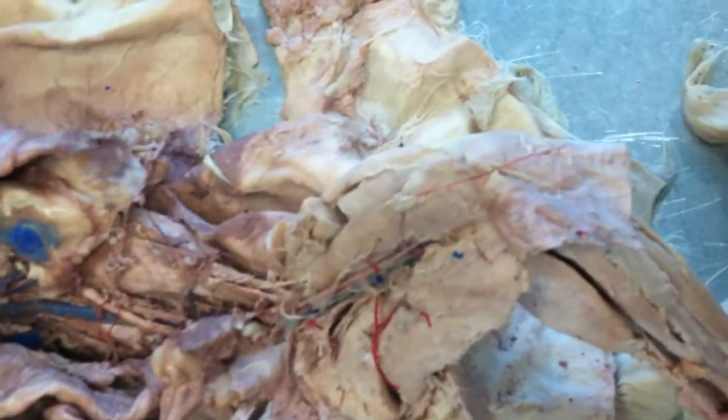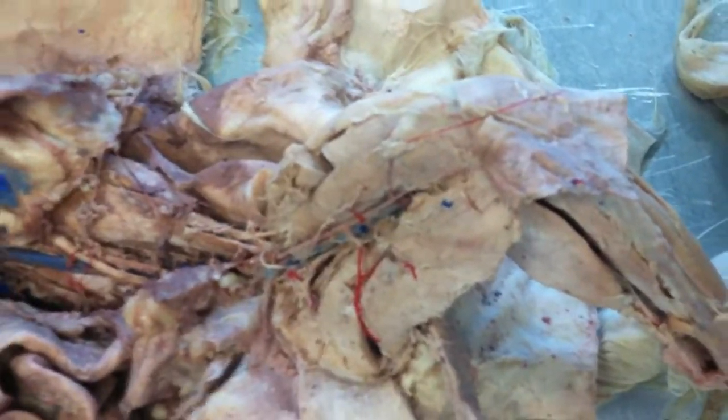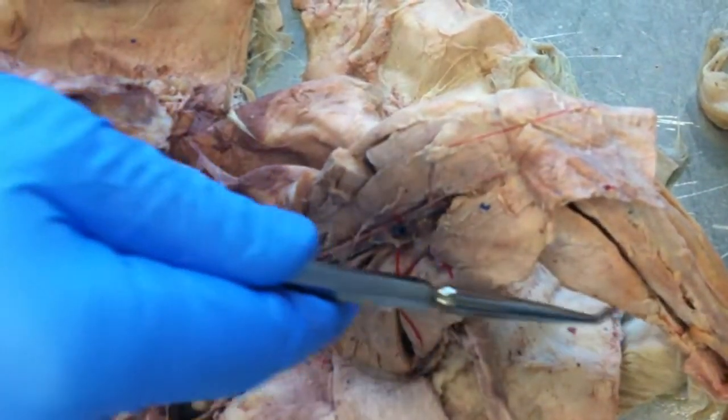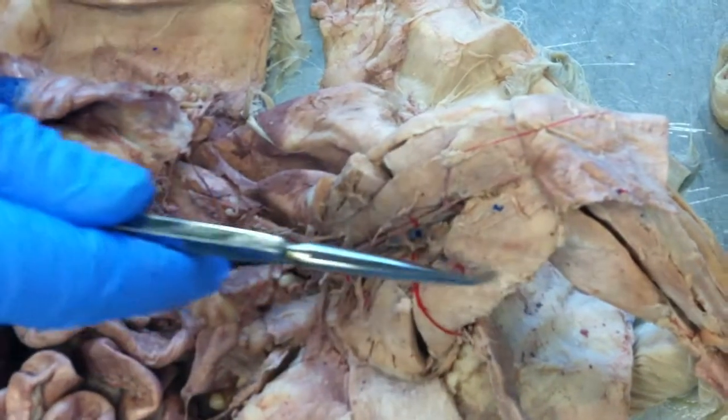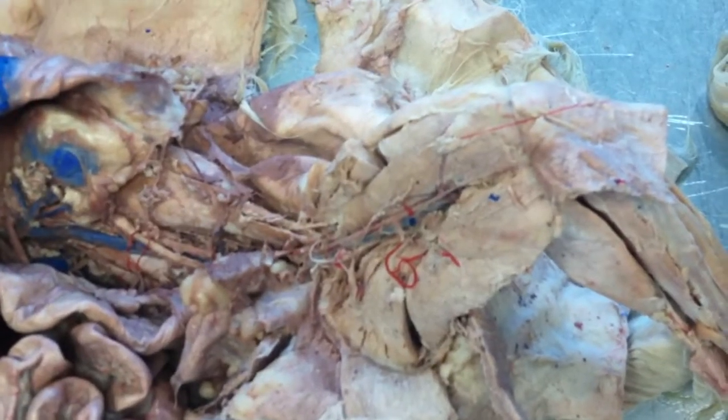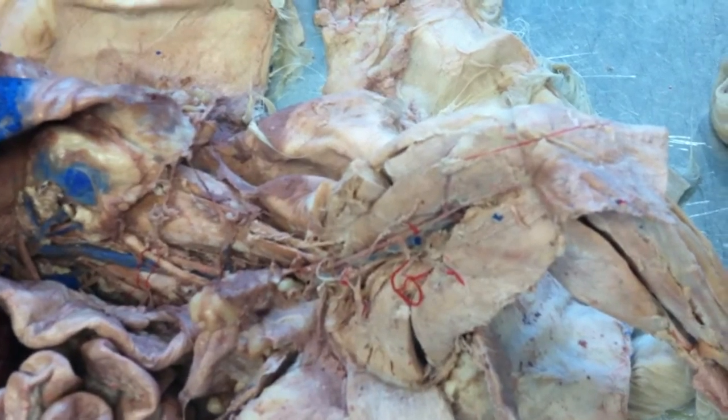Great saphenous vein, saphenous is kind of superficial. Saphenous superficial, think SS. It kind of comes back from this lower portion, kind of connects back into here. If you ever have heart surgeries, they pull from that great saphenous vein.